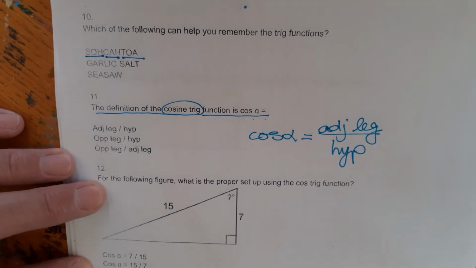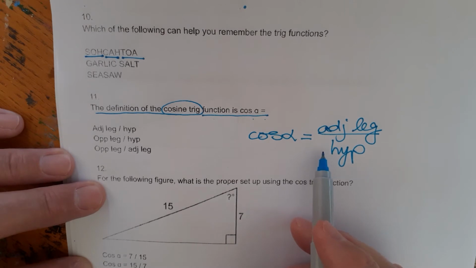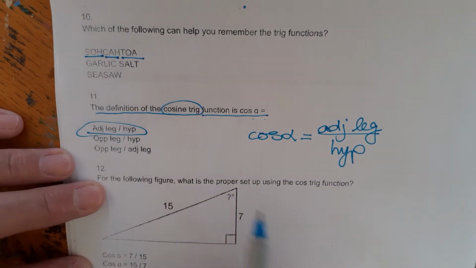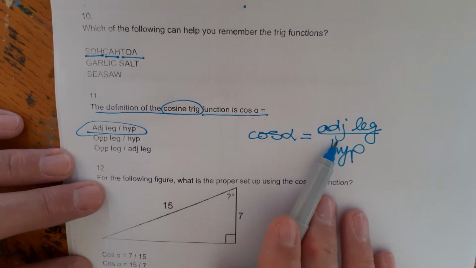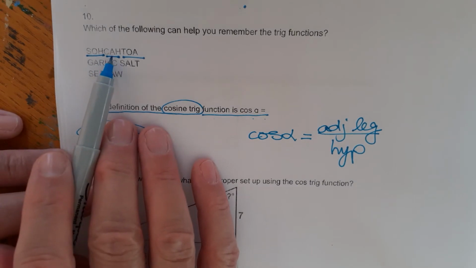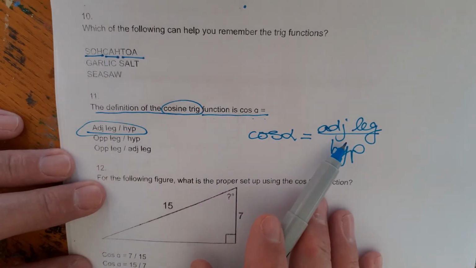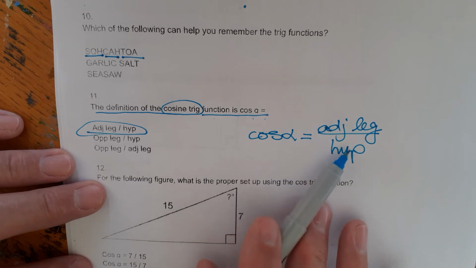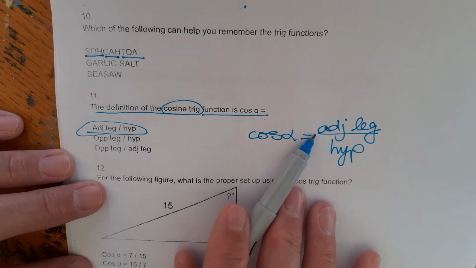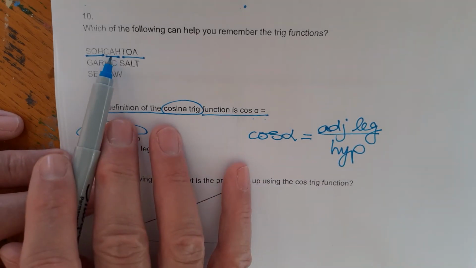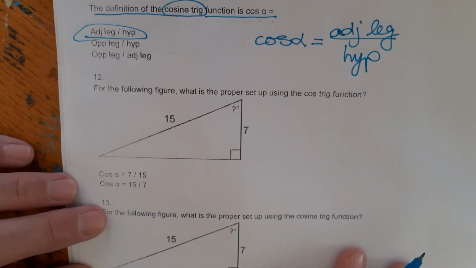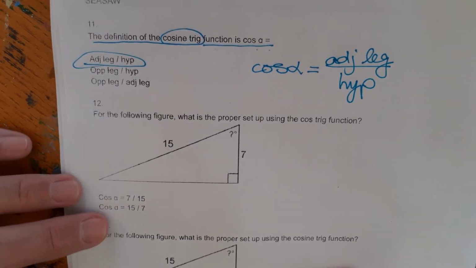So SOH CAH TOA, we're using that to remember this, and here it is, adjacent leg divided by hypotenuse. That is a definition. Memorize it, but memorize SOH CAH TOA more, because that'll help you get back to this. Most students will start to mix all these three functions up, and it gets really complicated for them. But not if you remember SOH CAH TOA. Now, they're going to ask us to apply this trig function.